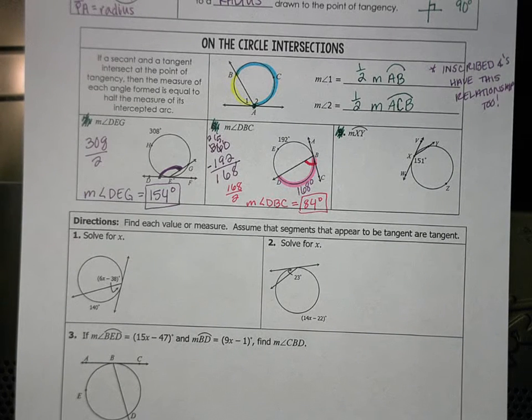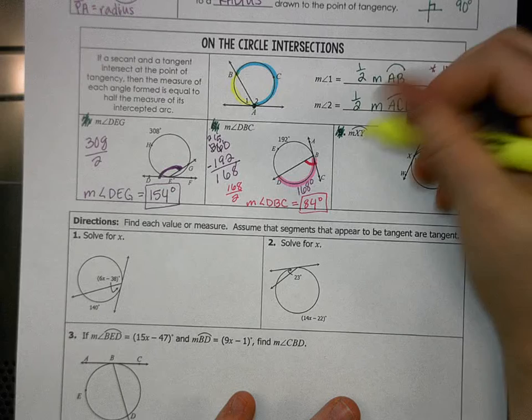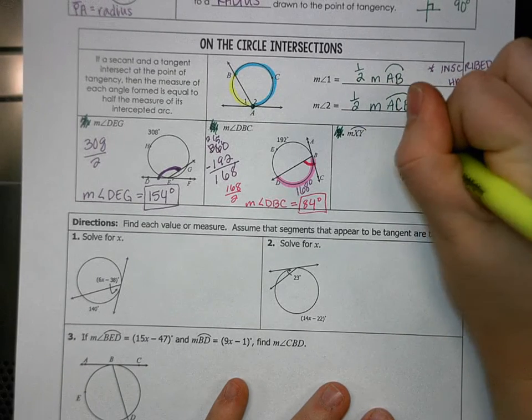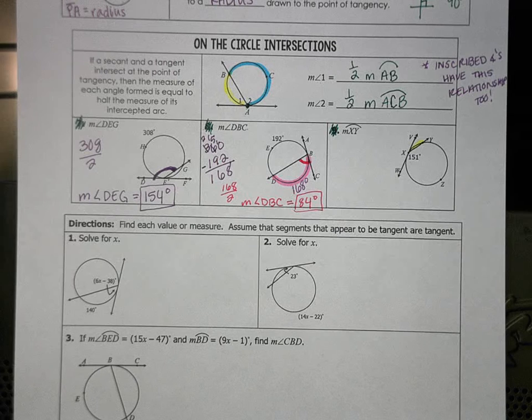Questions about the second example? Can we move on to the third one? Okay, I'm going to highlight the arc that I'm trying to find, which is XY. It's very, very small, but it's over here. So let's think about this. Our answer has to be clearly less than 180, right? That's not half of a circle.